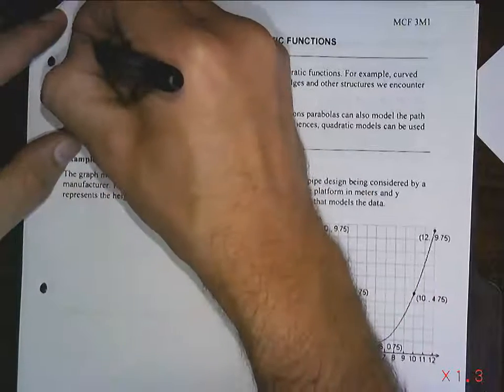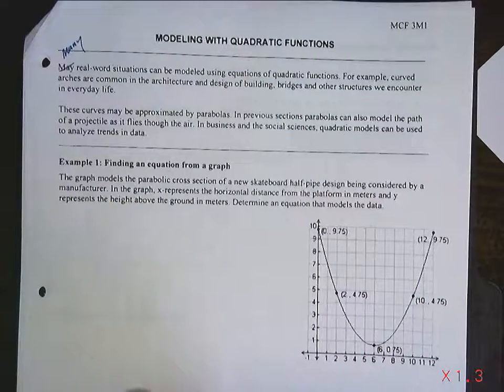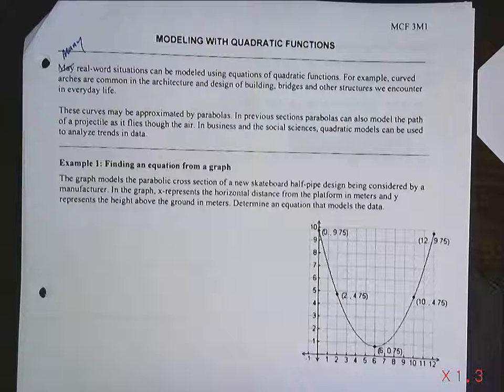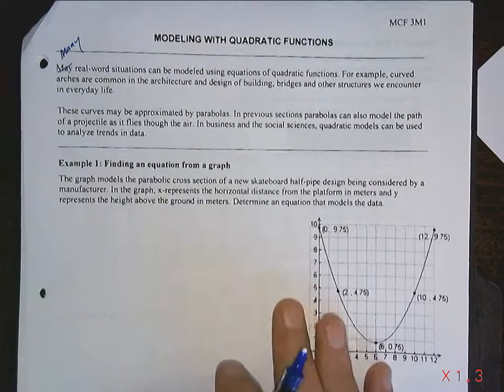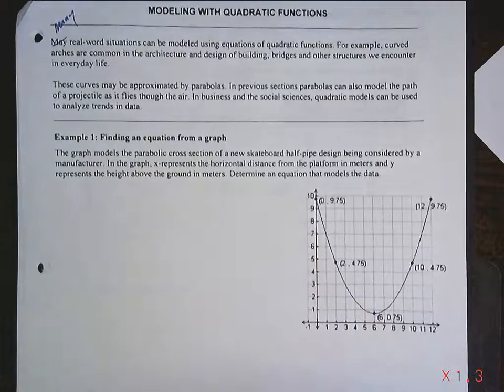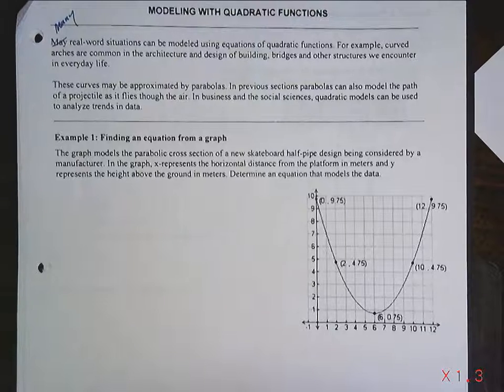Many real-world situations can be modeled using equations of quadratic functions. For example, curved arches are common in architecture, design of buildings, bridges, and other structures we encounter. These curves may be approximated by parabolas. In previous sections, parabolas can also model the path of projectiles as they fly through the air.